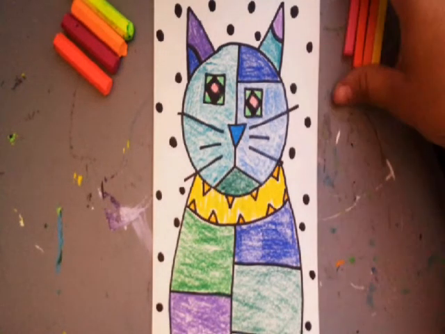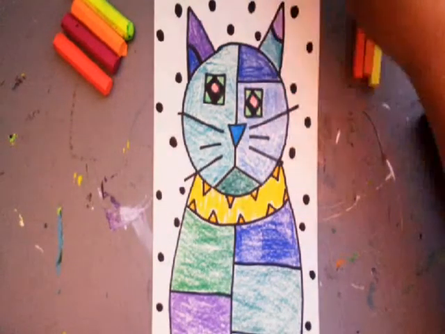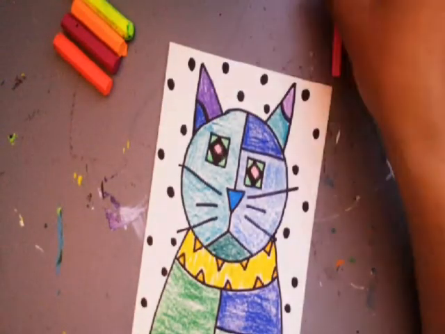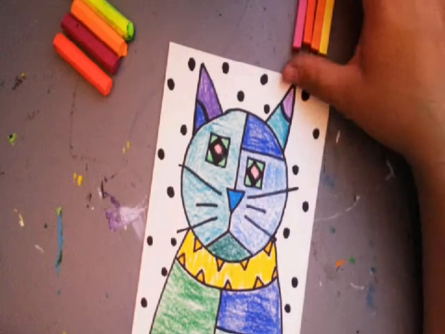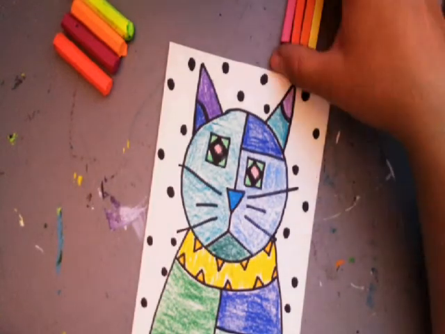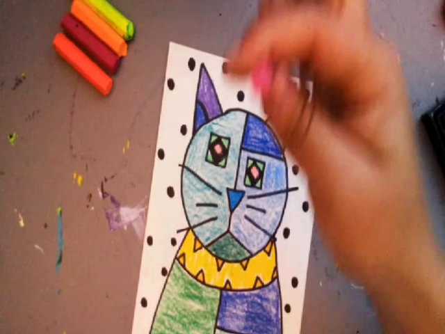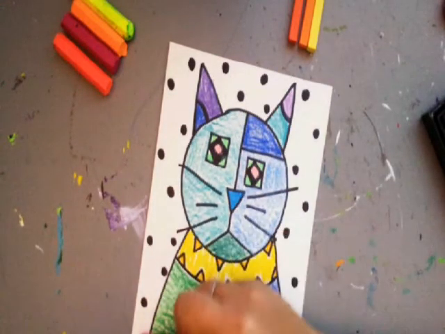So for the background, I think I'm going to do strips of colors. I have 4 colors. Let's see. No, it probably goes like that. So I'm going to do, maybe I should really only do those 3 colors. I could do that.